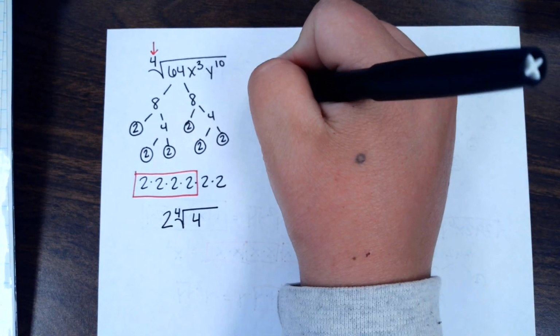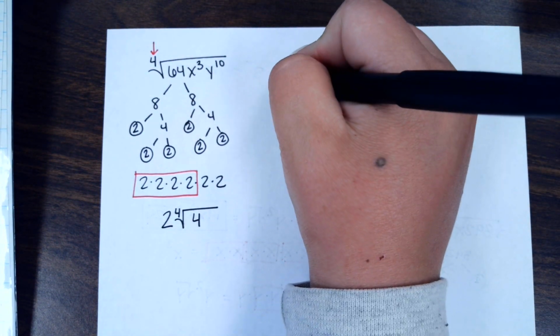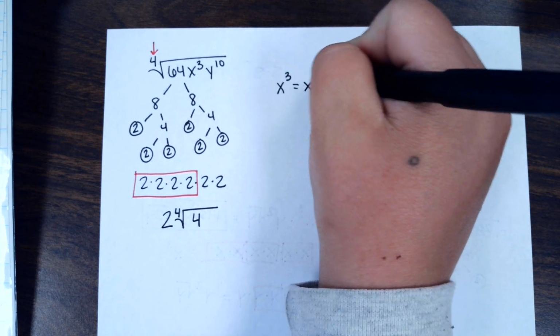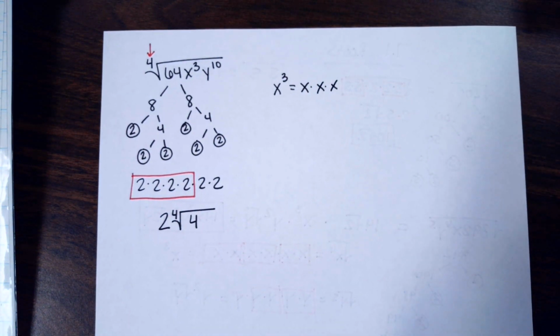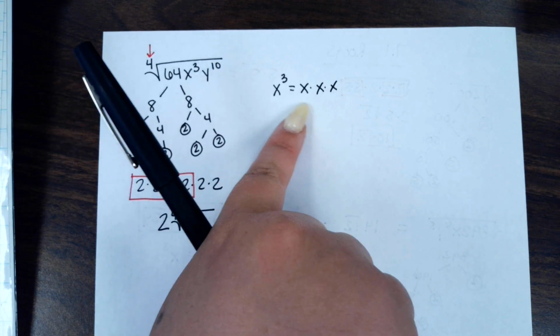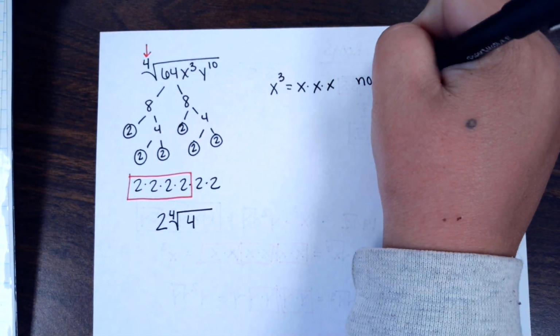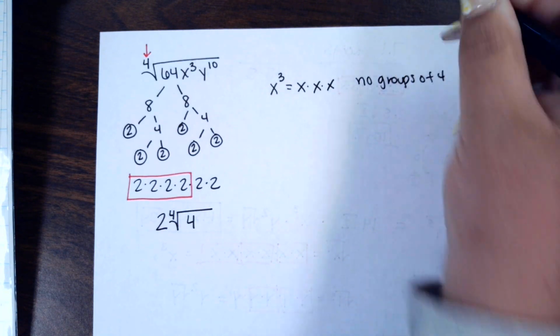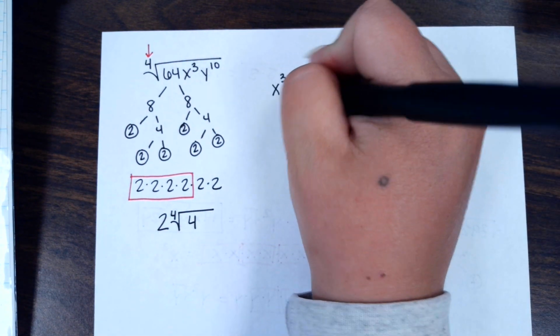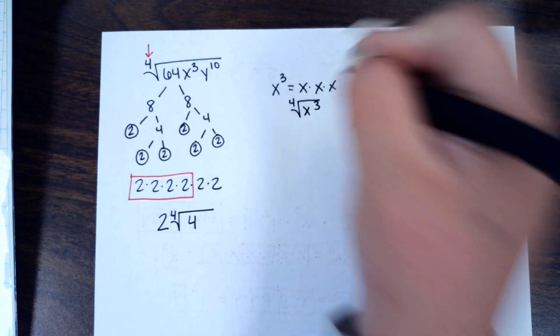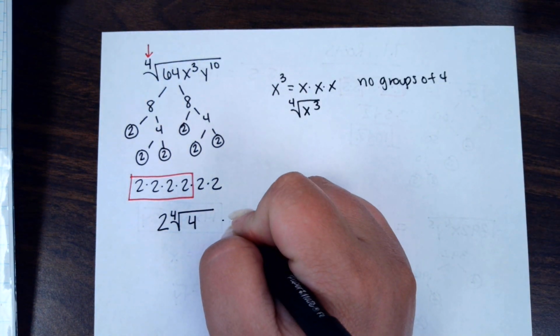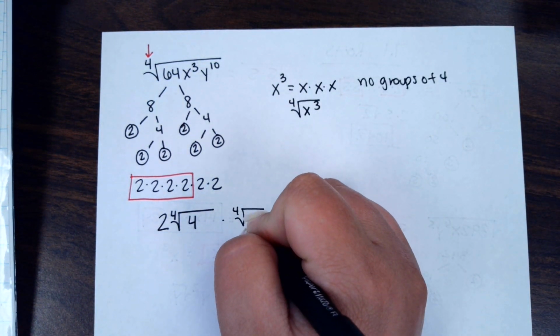Then let's look at the x's. X to the third is x times x times x. Are there any groups of 4 here? No, there's not enough x's, right? So no groups of 4. So this can just stay as the fourth root of x to the third. We actually can't do anything with that one.